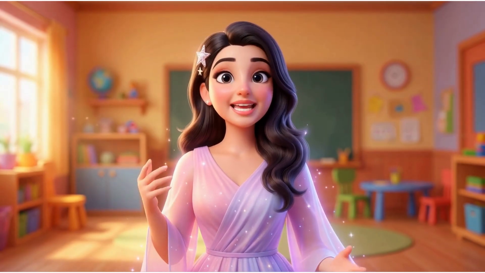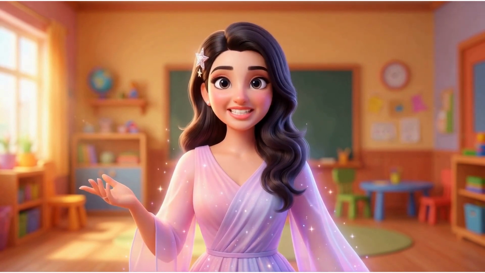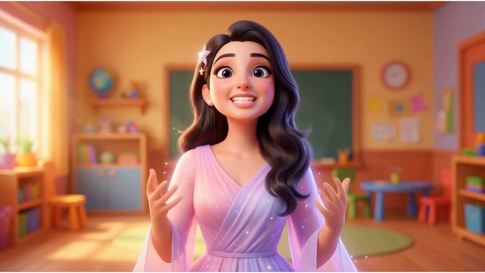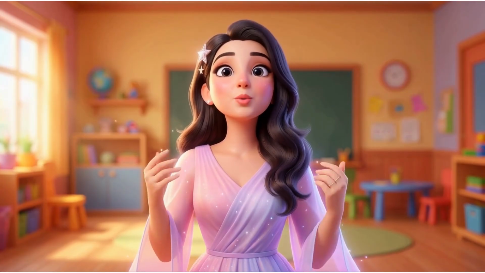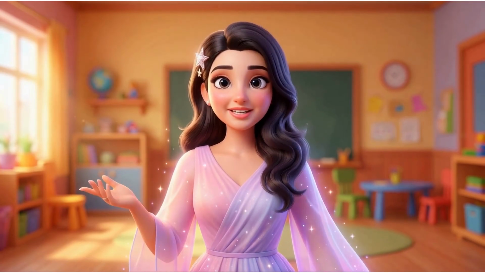Now let's understand I need. I need is stronger than I want. It is used when something is important or necessary. Look at these examples. I need water. I need help. I need time. I need money. I need rest.